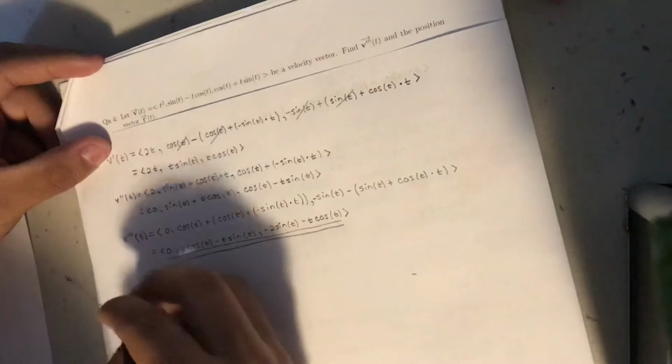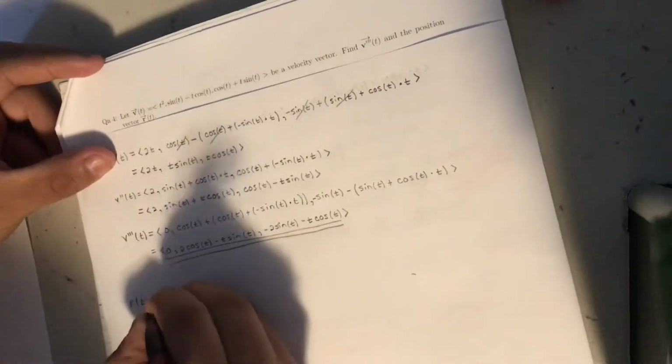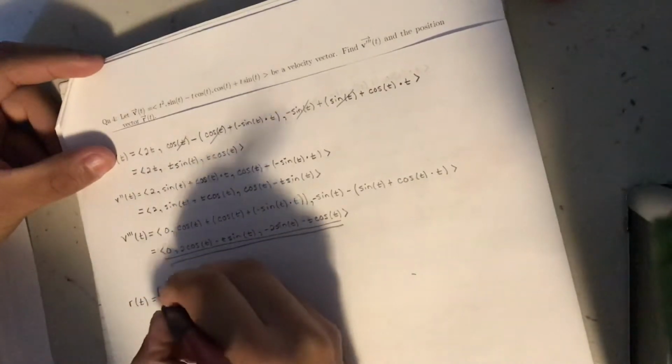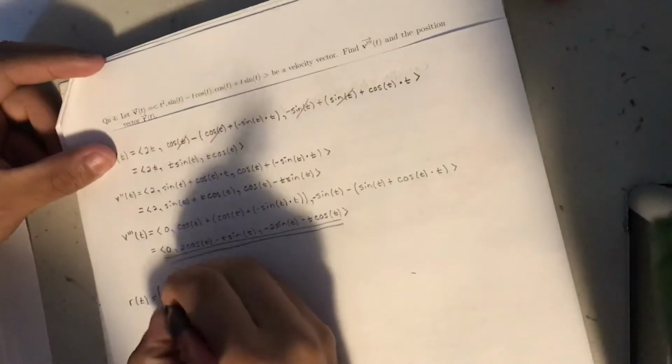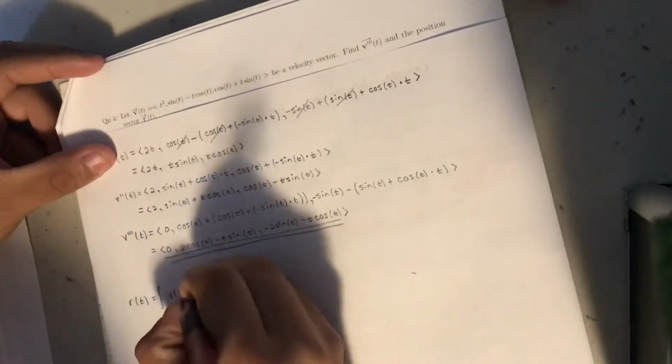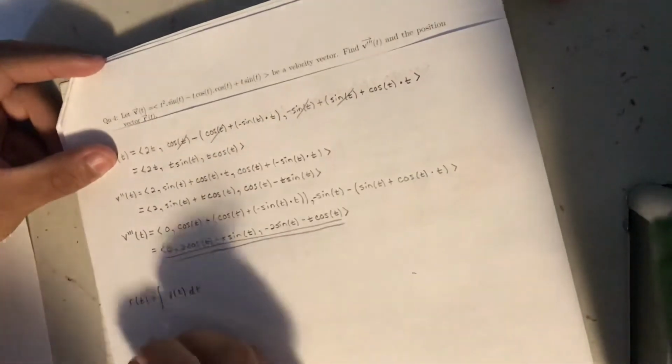And then to find the position vector r(t), we have to integrate our velocity vector with respect to t.